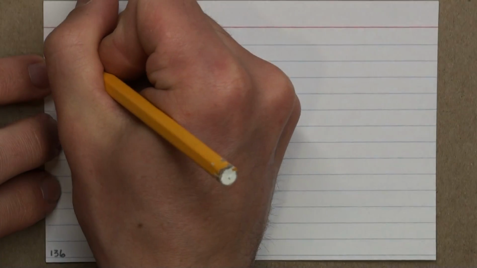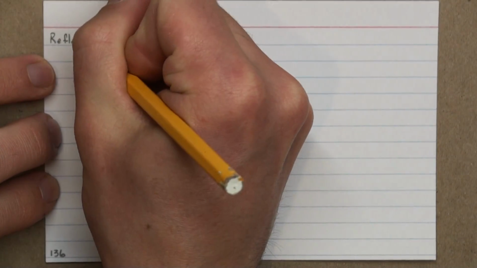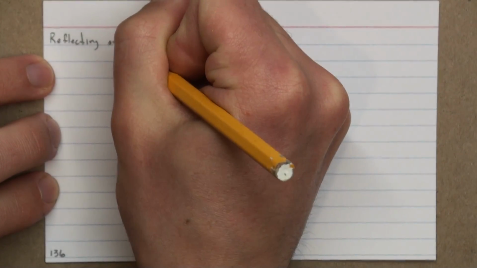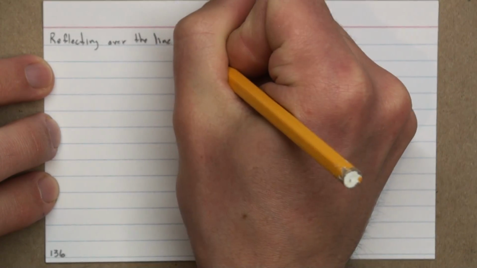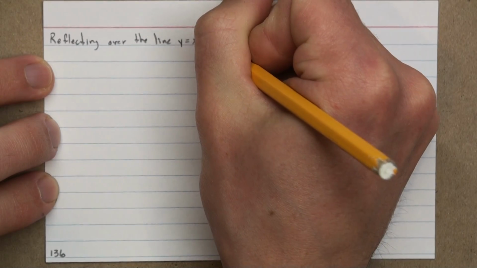Okay. 136. This time we're going to talk about reflecting over the line y equals x.